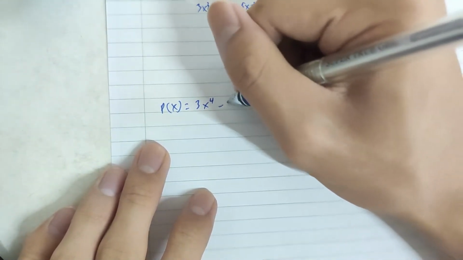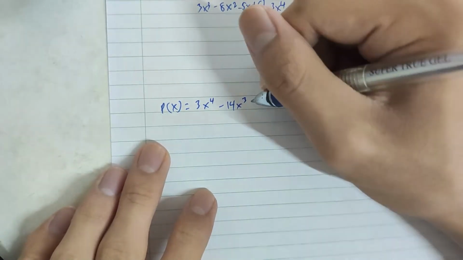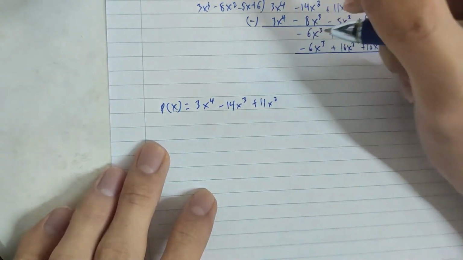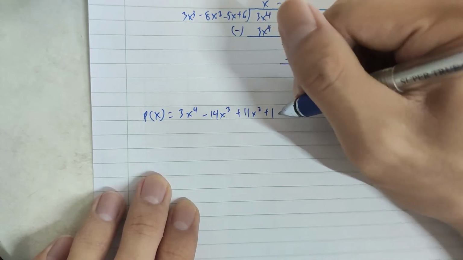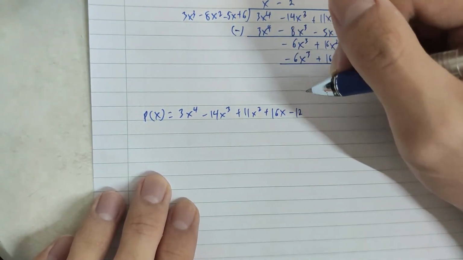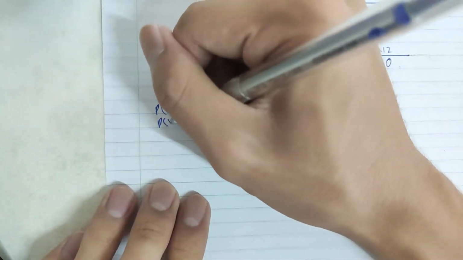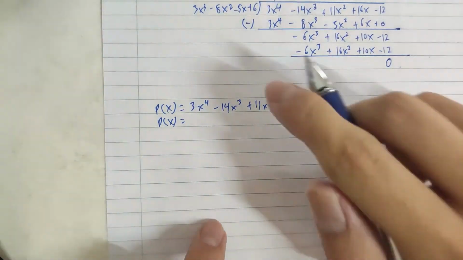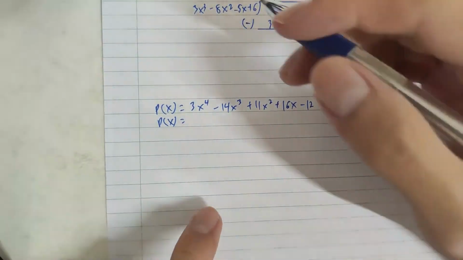3x to the power of 4 minus 14x cubed. So we separate them into these two factors first.